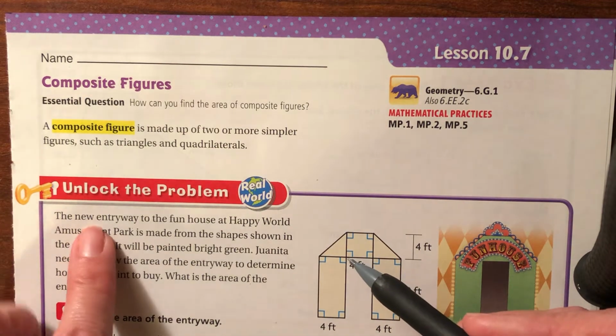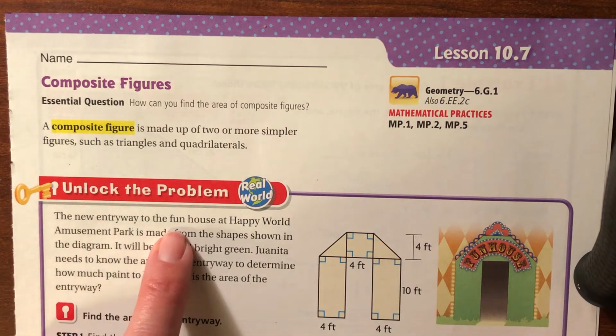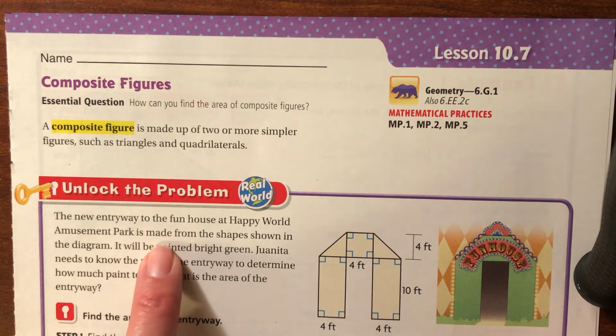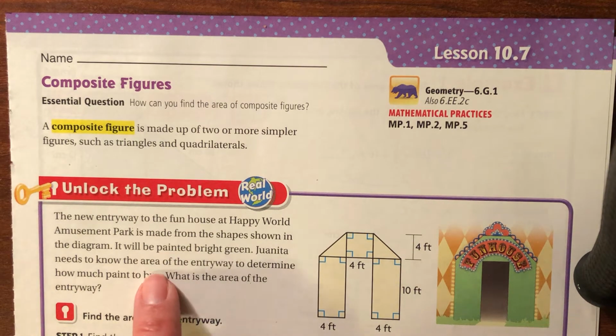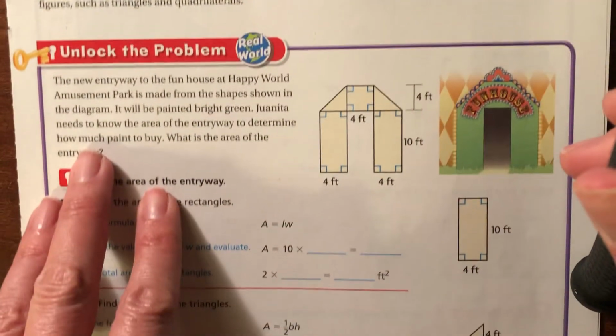All right, so here we have the new entryway to the fun house at Happy World Amusement Park, made from the shapes shown in the diagram. It will be painted bright green. Juanita needs to know the area of the entryway to determine how much paint to buy. So what is the area of the entryway? Here we go. We're going to find the area together.